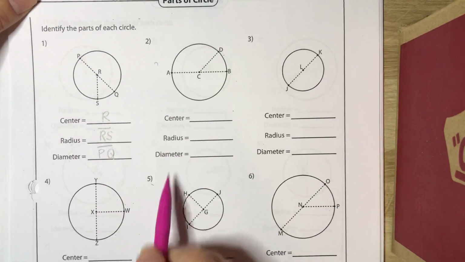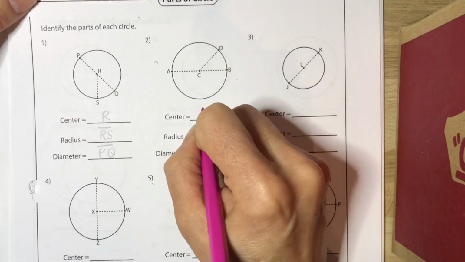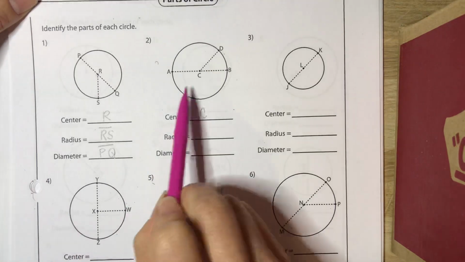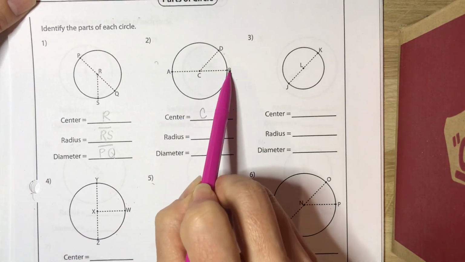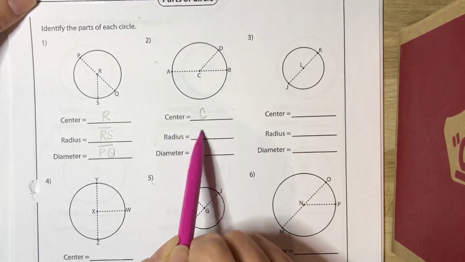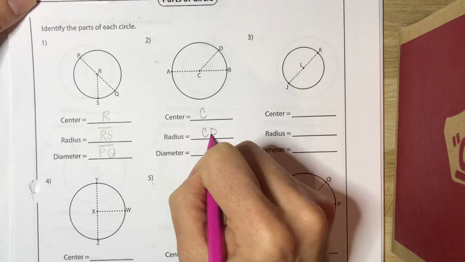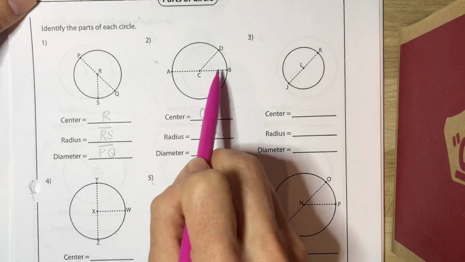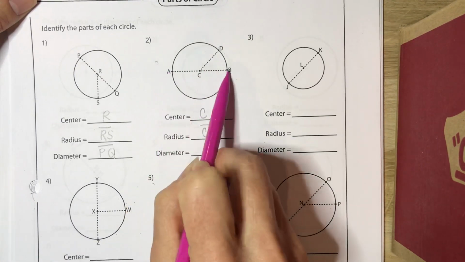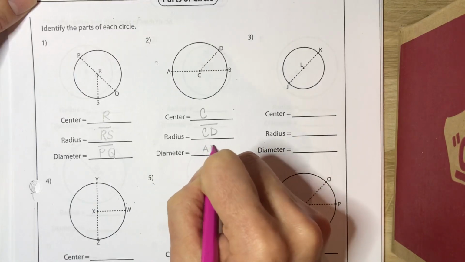So let's do number 2. The center point is C. There are 3 different radii in the picture. Again, there's AC, CB, and CD. I'm going to go with CD, and that is a segment. Our diameter in this case extends all the way across. Diameter is AB with our segment bar on top.